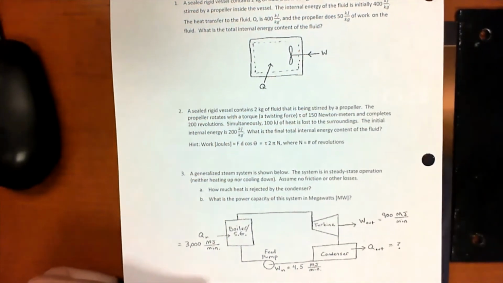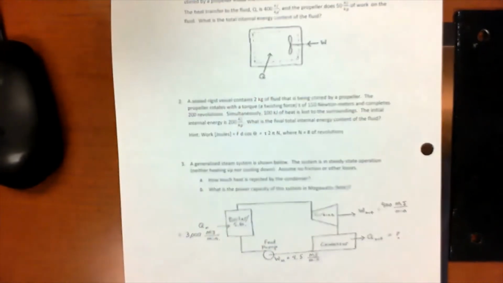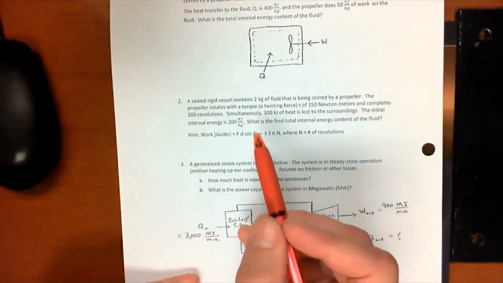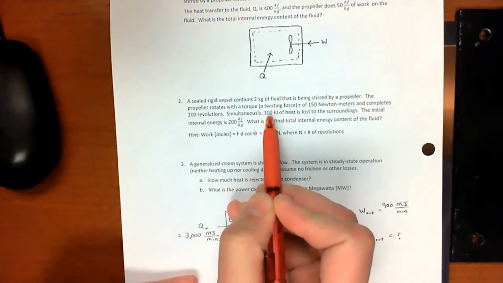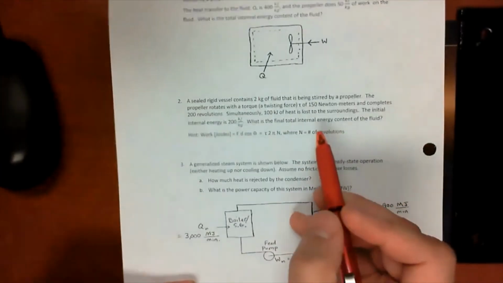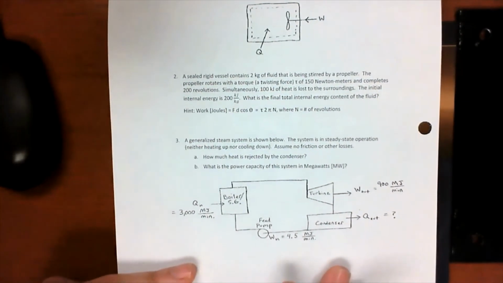Once again, this is a direct application of the first law. Delta U equals Q plus W. Keep track of what's being added and what's being subtracted, and make sure you note that some of these are per kilogram and some of them are not. So keep track of all that and find the final total internal energy content of the fluid.